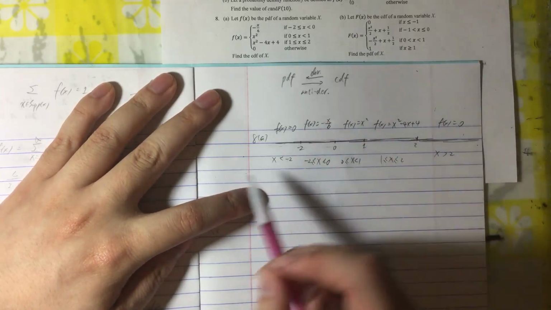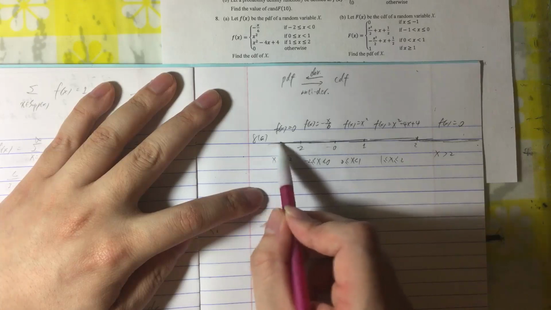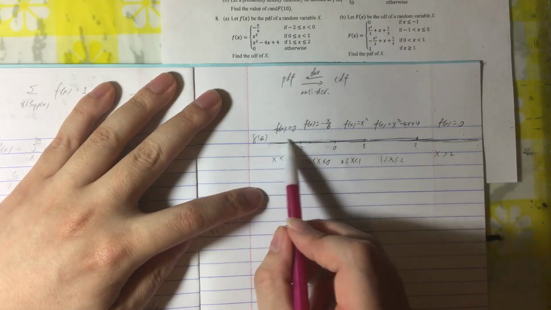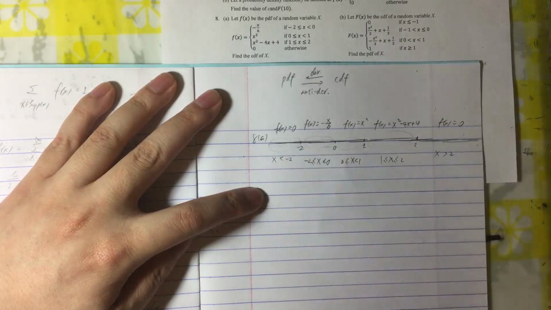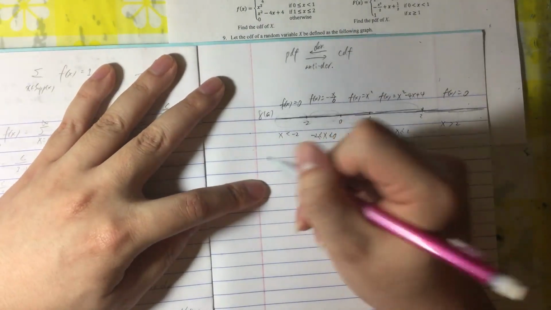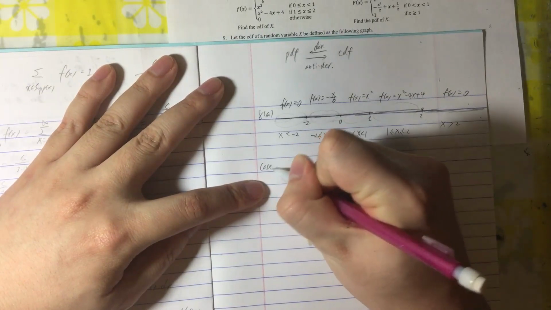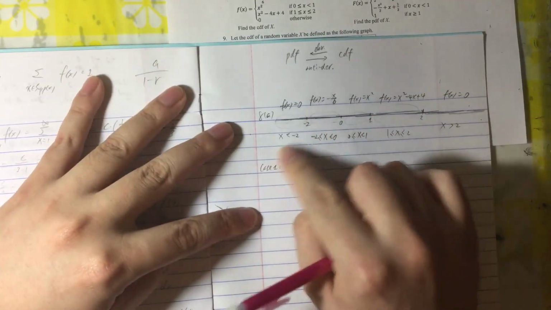Next, we try to take the antiderivative. Here in the number line, we have 5 different regions, 1, 2, 3, 4, 5. There are 5 different intervals. So for the antiderivative, consider 5 cases. Case 1: if x is less than -2.